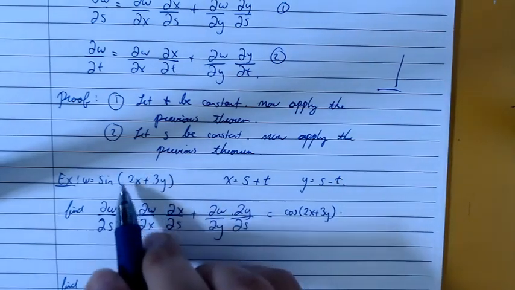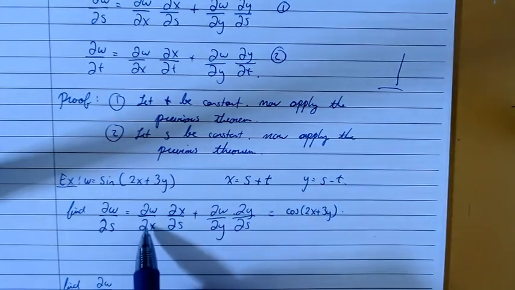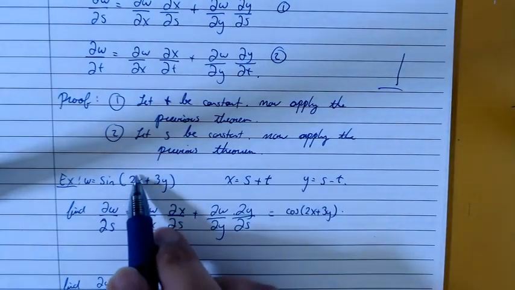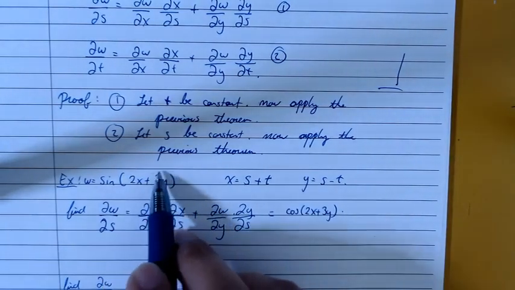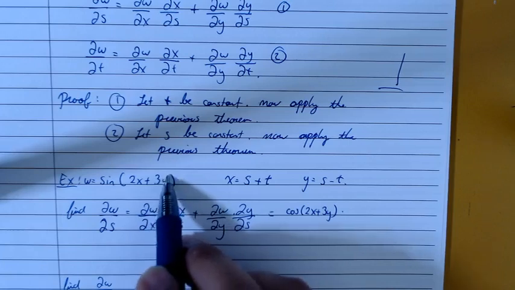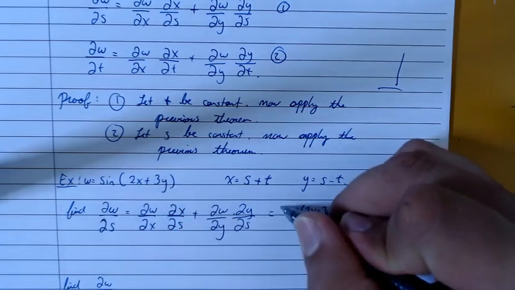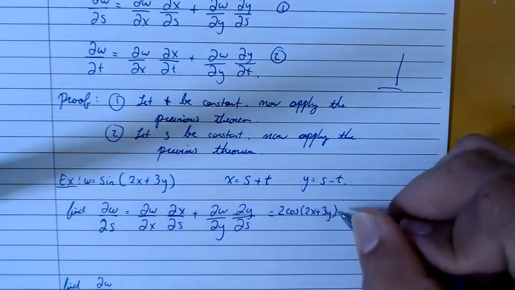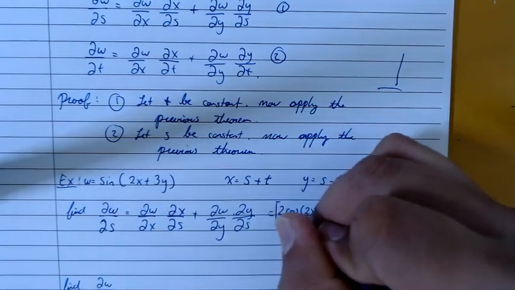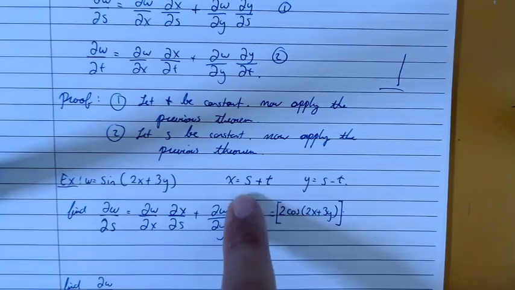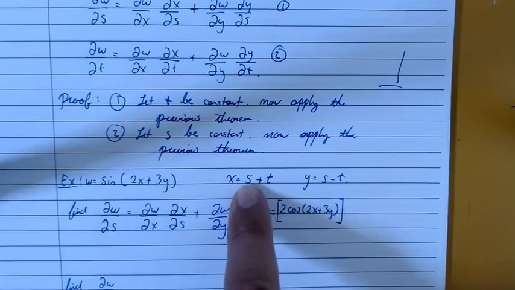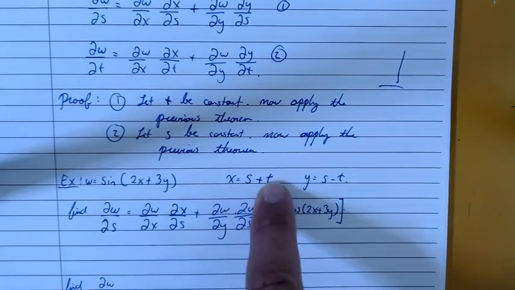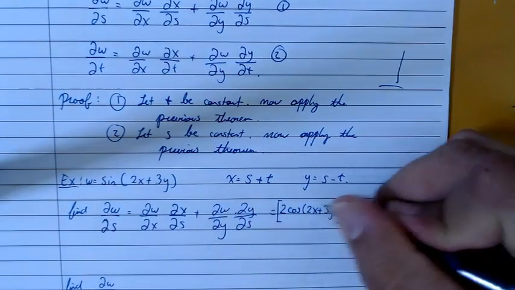Times the derivative of the inside. Well, we're taking the derivative with respect to x. So that would give me a 2, and since that's constant with respect to x, that would give me a 0. So really it's just times 2. So I'll go ahead and put that in the front. So there's my del w del x. But now I'm going to multiply that by del x del s. Well, the derivative of x with respect to s, that'll give me a 1 and that'll give me a 0. So just 1 plus 0 is 1.